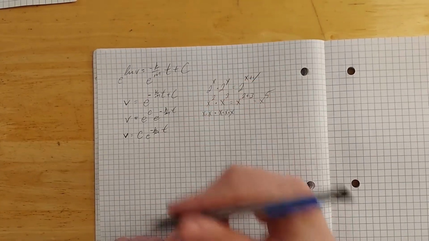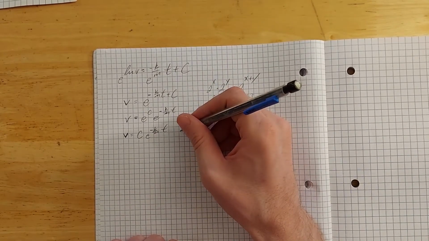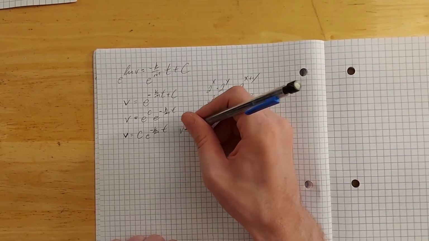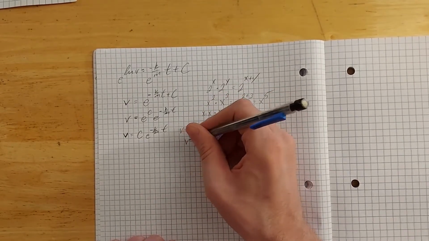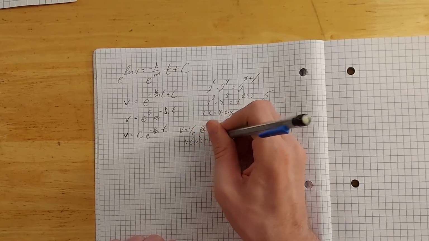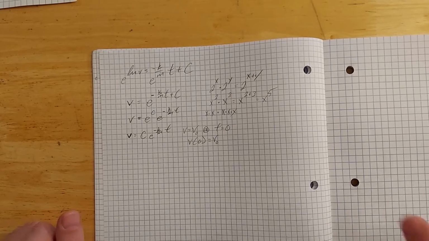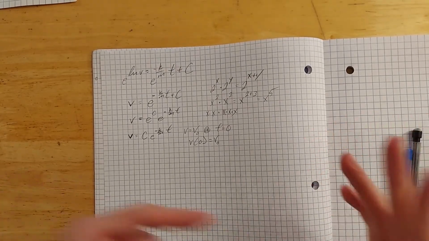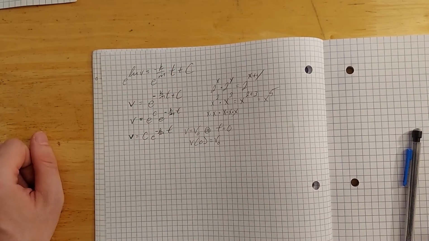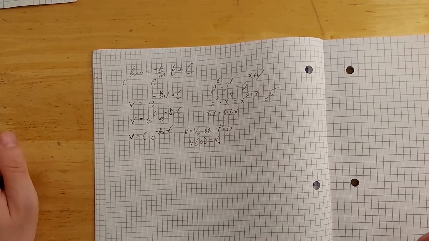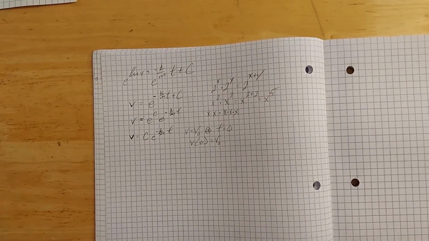To figure out what c is, we use our initial conditions. So our initial condition would be that at time t equals 0, v is equal to v naught. Or we could say v of 0 is equal to v naught, whatever the initial velocity is. In the case of the bullet hitting the block, it's how fast the bullet's going when it hits the block. In the case of a box that's been kicked and then slides to the right on a frictionless surface, it's how fast the box was going immediately after the kick.